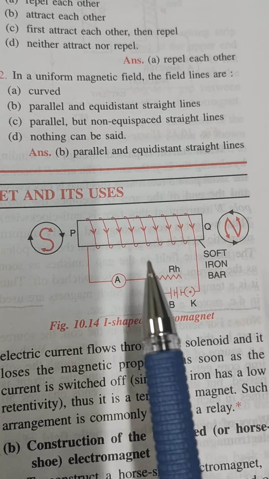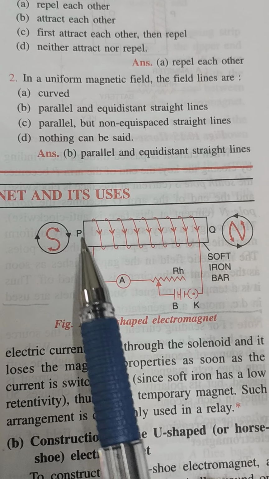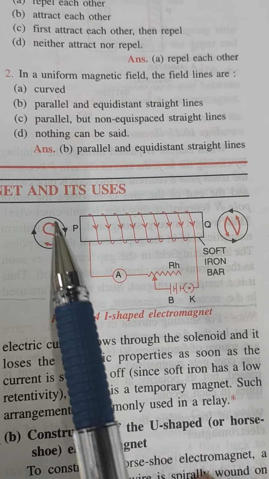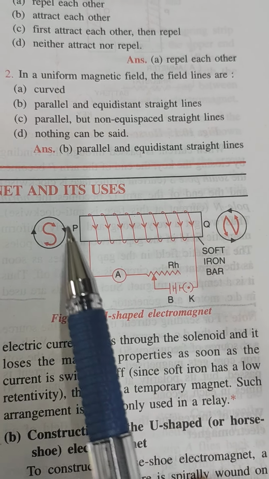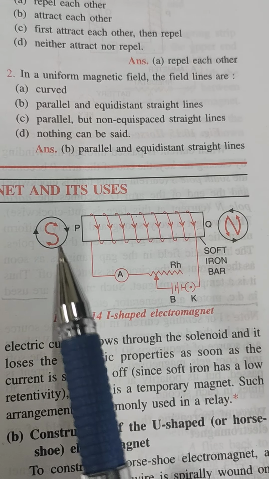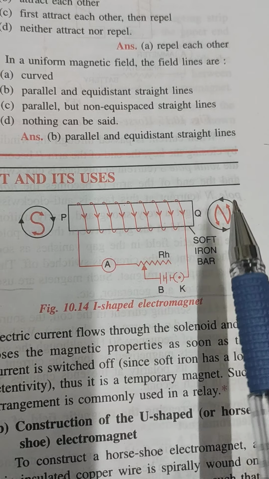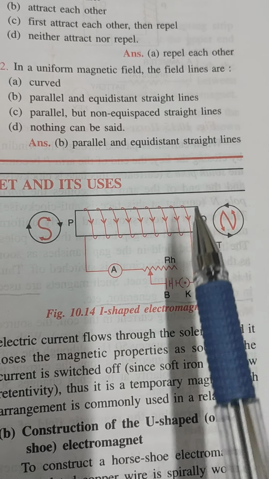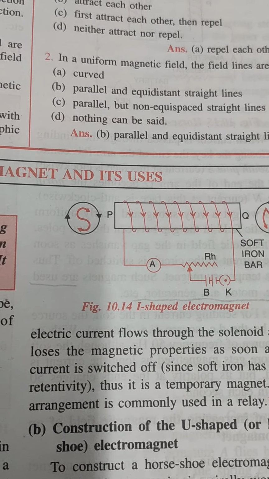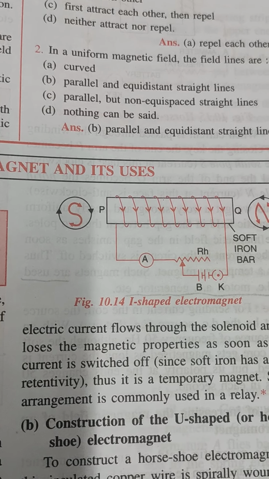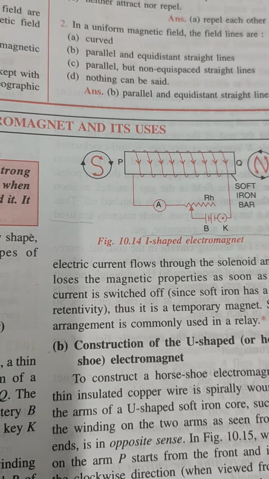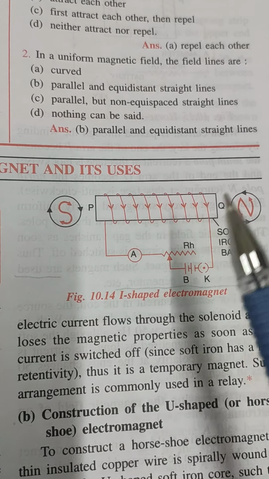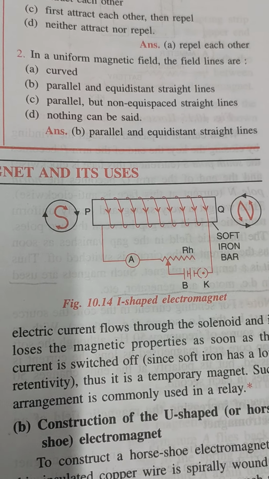Now once the current is switched on, at side P the current is going in clockwise direction. That is why side P becomes the south pole of the magnet, because the current is going in clockwise direction, and the side Q becomes the north pole because the direction of the current here is anti-clockwise. So this is how an I-shaped or a bar electromagnet is made. Again, this acquired the magnetic property because of the electric current. So this is also a temporary magnet.